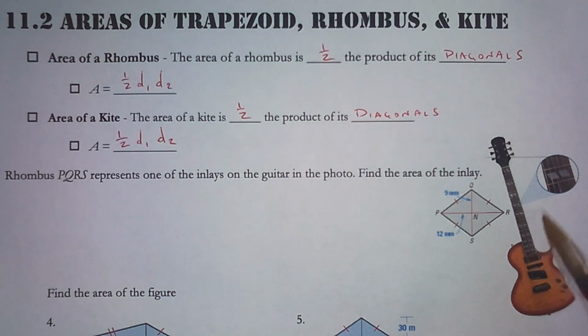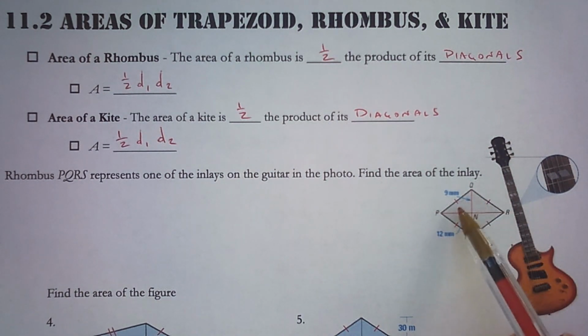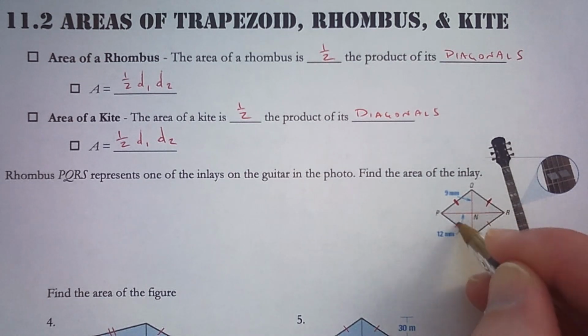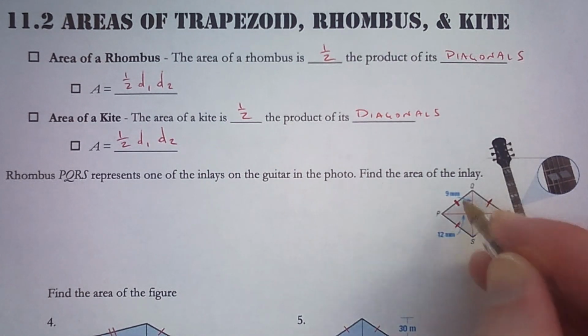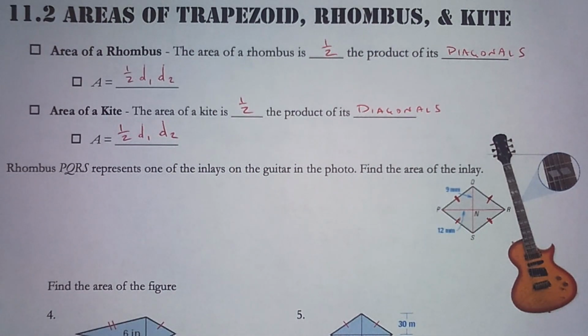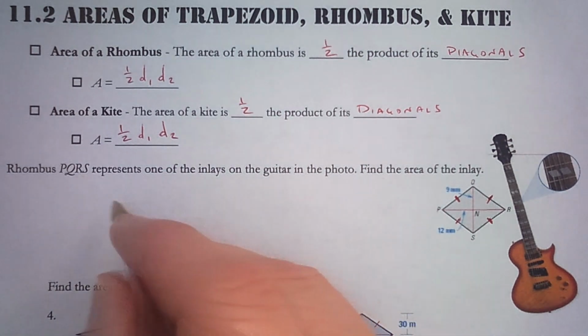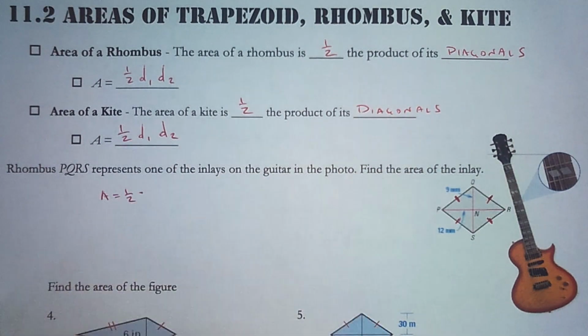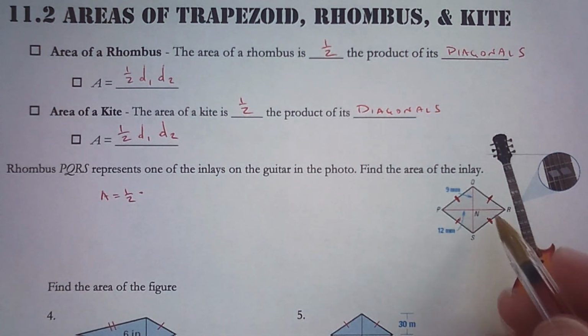So here we have an inlay on the neck of a guitar, and that inlay is in the shape of a rhombus, and I know it's a rhombus because this blown up picture of one of the inlays has 4 congruent sides. So we want to find the area of that inlay. So the area is 1/2 times diagonal 1 times diagonal 2. It doesn't matter which diagonal is 1 and which is 2.